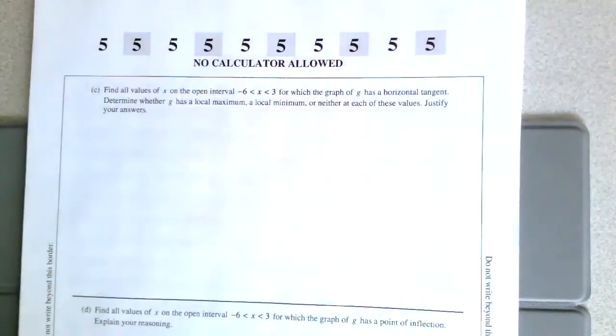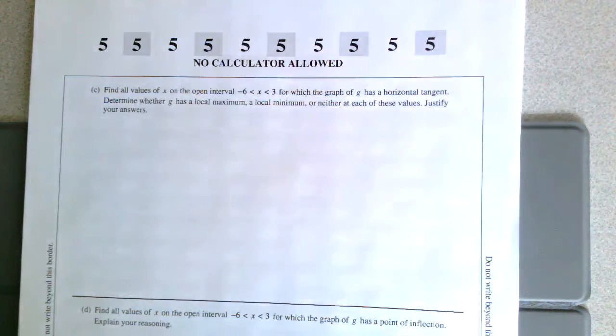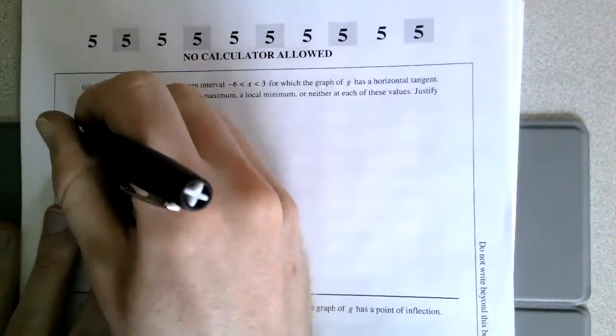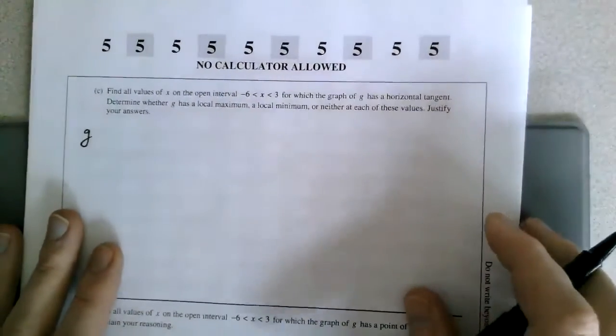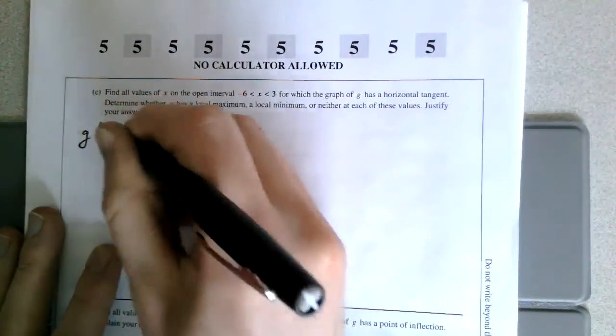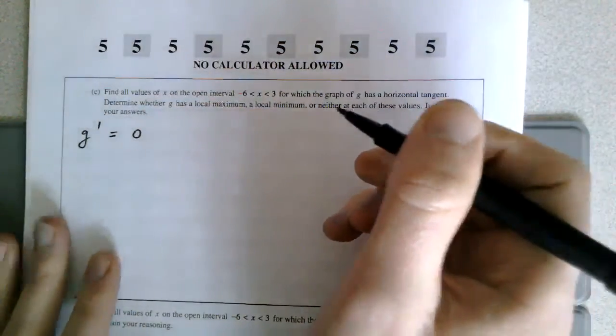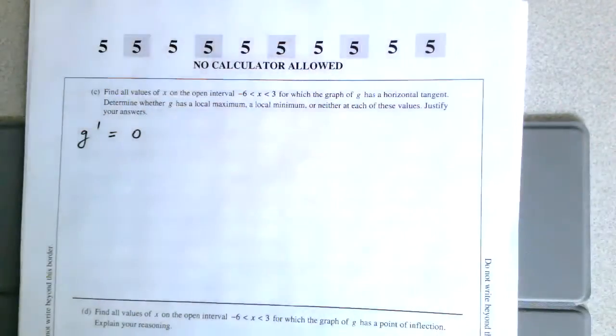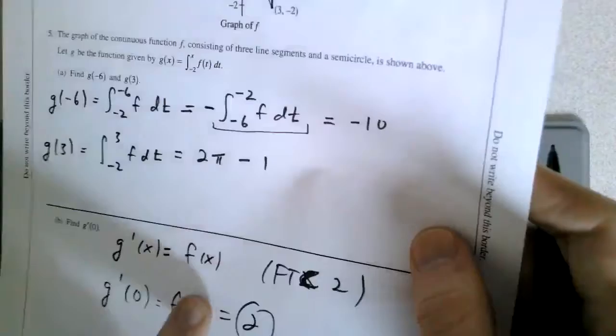Part C, find all values of x on the open interval -6 to 3 for which the graph of g has a horizontal tangent. Then determine whether g has a local max, local min, or neither at each of those values. Justify your answers. Horizontal tangent means that the derivative is 0. So we want g prime to be equal to 0. As we discussed on the previous page, g prime is actually just f.